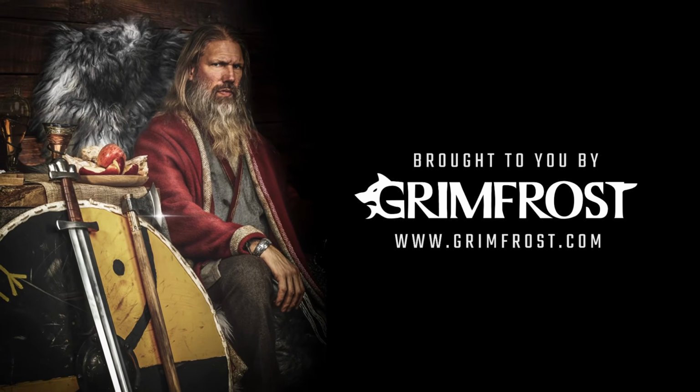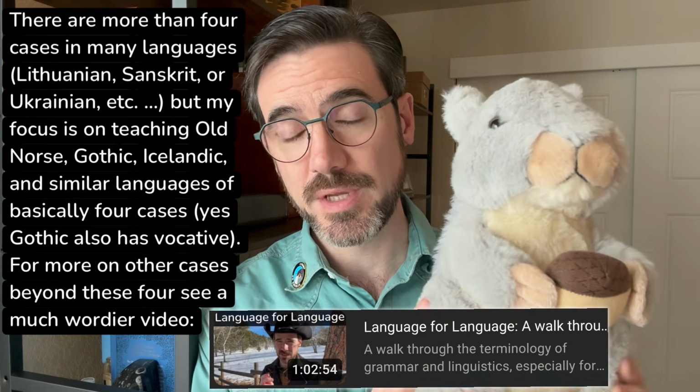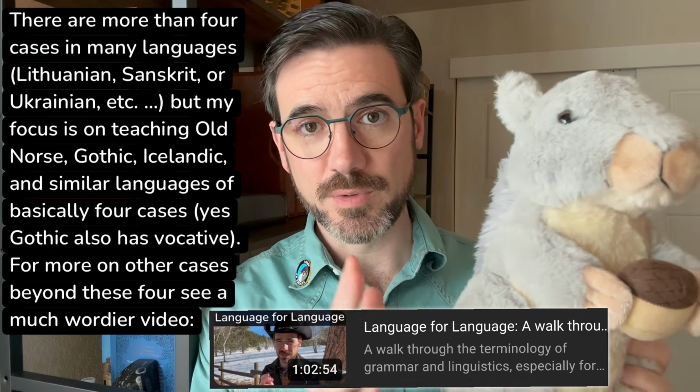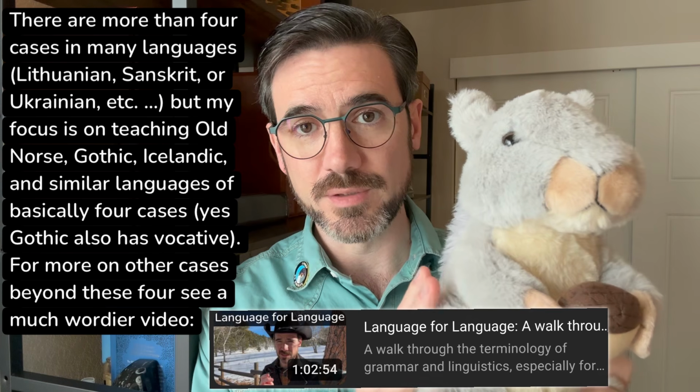The squirrel is going to demonstrate the 4 different cases. And you're going to pay attention to the word squirrel and the word acorn. And in particular, the word squirrel is going to be in one of the 4 cases that is important for reading Old Norse, Gothic, Greek, German, whatever. Pay attention to what the word squirrel is doing.